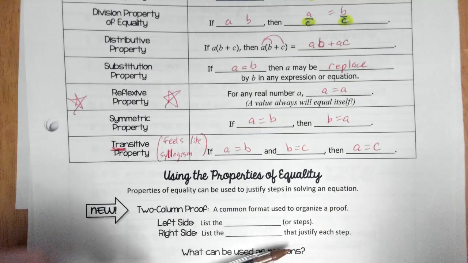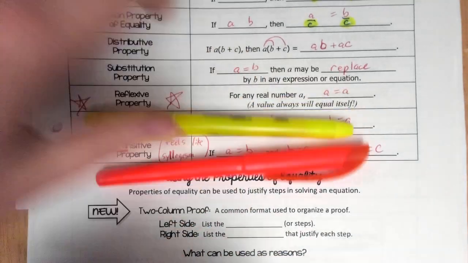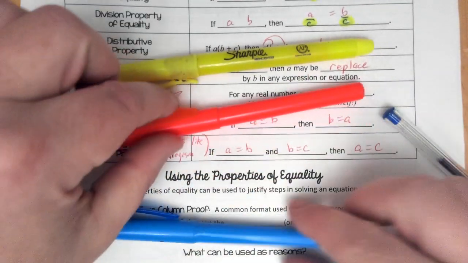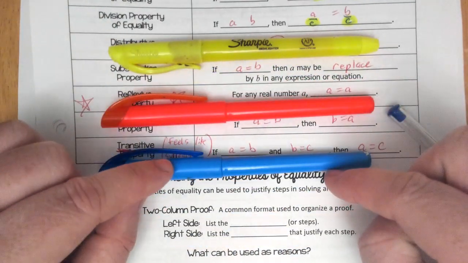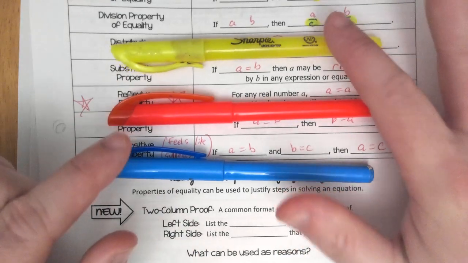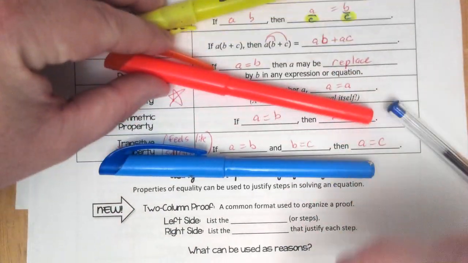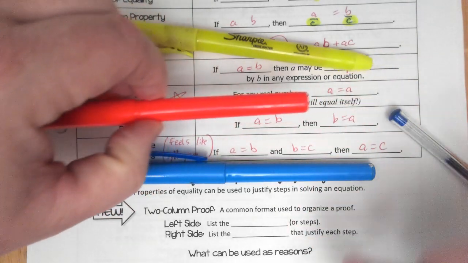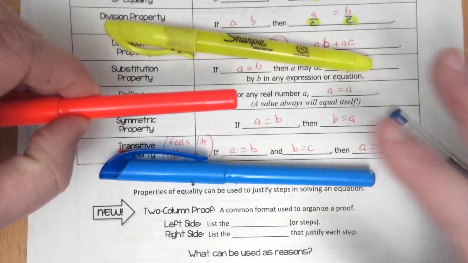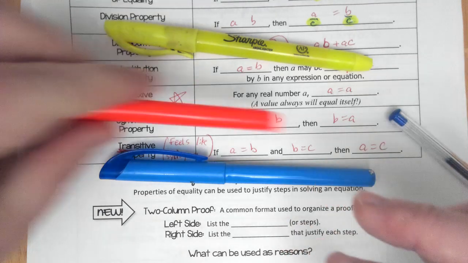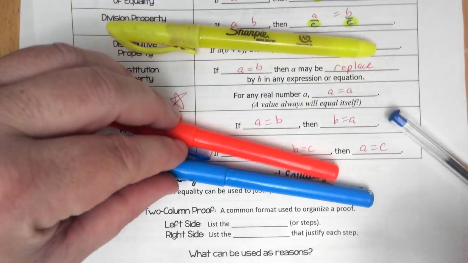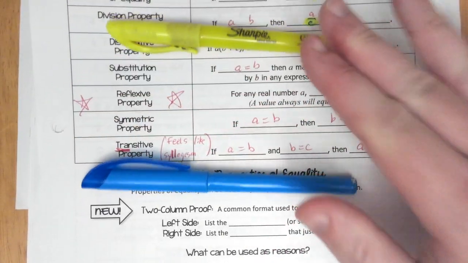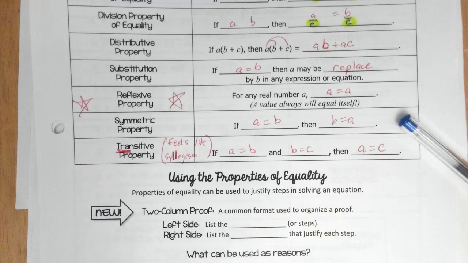So basically what we're saying is, transitive property. All right, so if my yellow is equal to my orange and my orange is equal to my blue, so these two are equal and these two are equal, then if you just cut out the middleman, my yellow is equal to my blue. That is a transitive property. So if these two are equal and these two are equal, well, that obviously means that these two are equal as well. Boom. All right, that's transitive property. All right, let's keep moving.